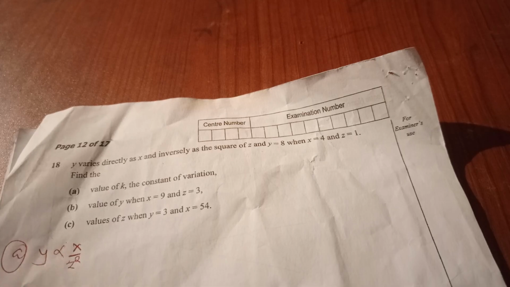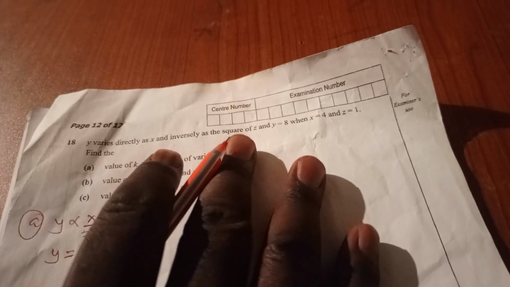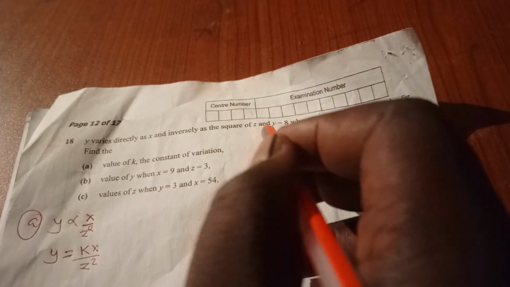Now the next stage, I need to come up with the constant k, which is the constant of variation. Always you need to come up with a constant of variation. So I'll say y equal to, instead of the symbol for variation, I'll put an equal sign, then I'll introduce k. The k always goes on top. So kx over z square, like this. Then the first value is given in the question statement: y is equal to 8 when x is equal to 4 and z is equal to 1.